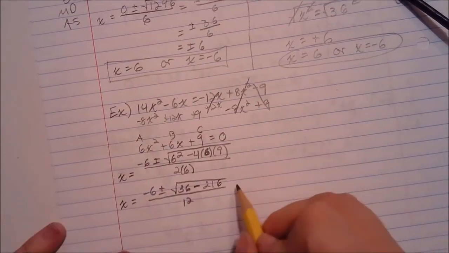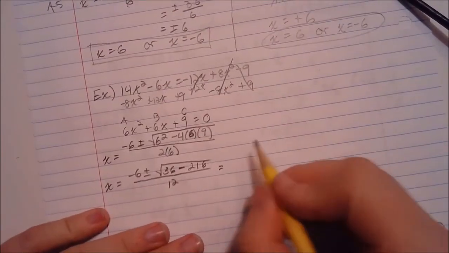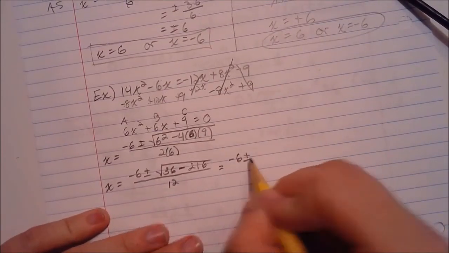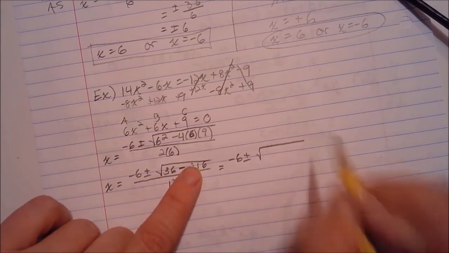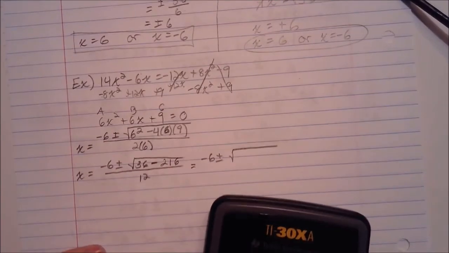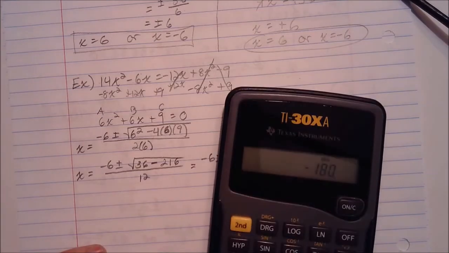Okay, now I'm going to go ahead and work out to the side because I don't want to run out of room here. Negative 6 plus or minus, now go ahead and subtract these two. And you'll notice it's going to turn out negative. So 36 minus 216 is negative 180.